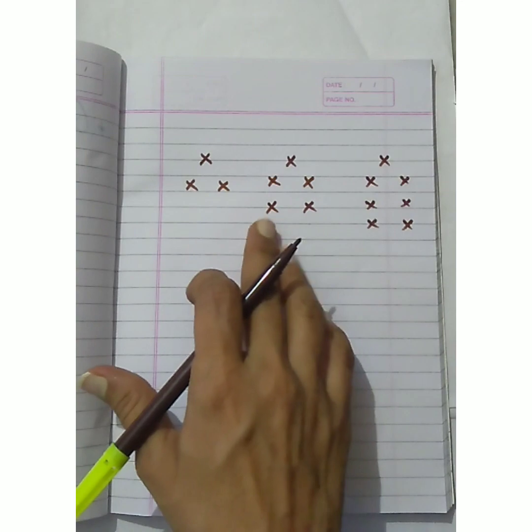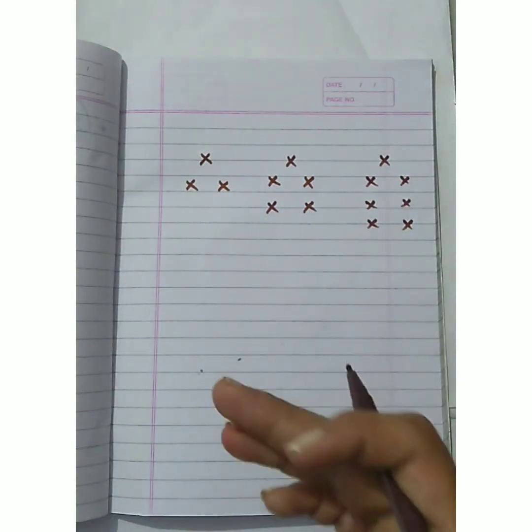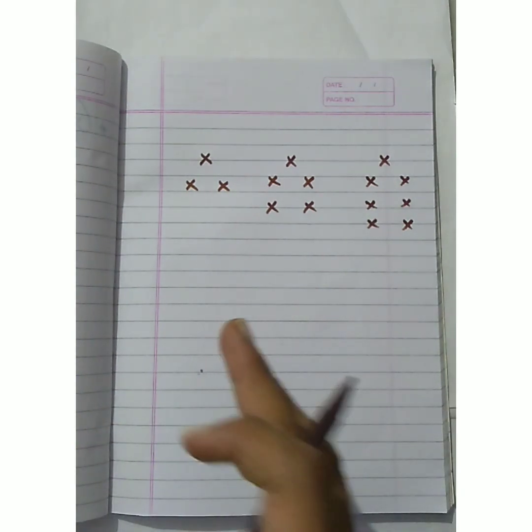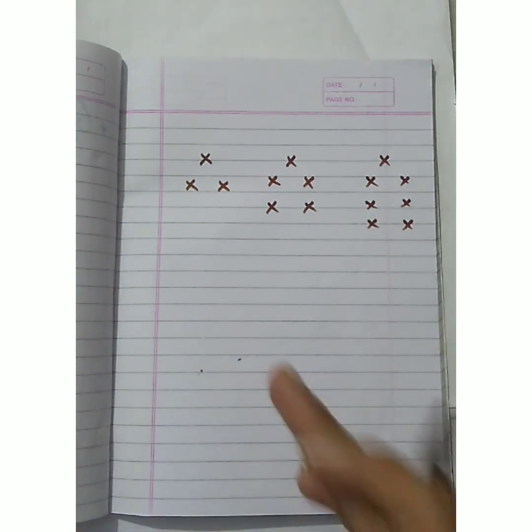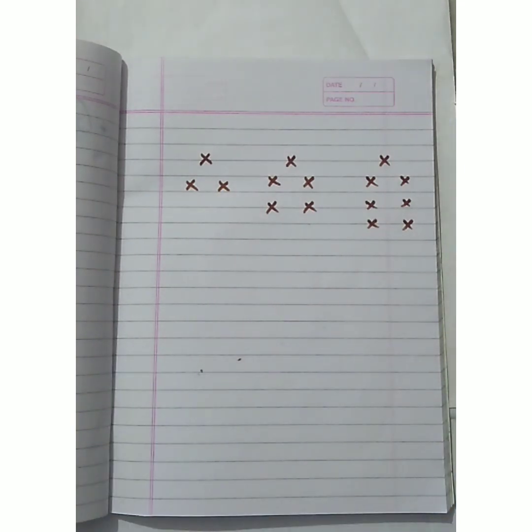So here we started with 3 and every time it grew by 2. So this is how a growing pattern is. Every time it increases by 1 or 2 numbers. So this is what we call a growing pattern.